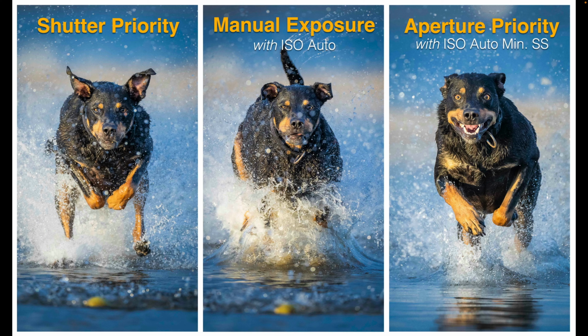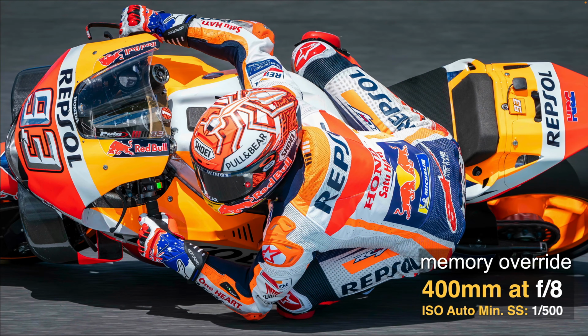Surely, most photographers use shutter priority to shoot sports because shutter is the priority. You'll even find some photographers use manual exposure with ISO auto, but I still have my reasons for using aperture priority with ISO auto minimum shutter speed, so I can control both aperture and minimum shutter speed and let the ISO do the auto exposure for me.